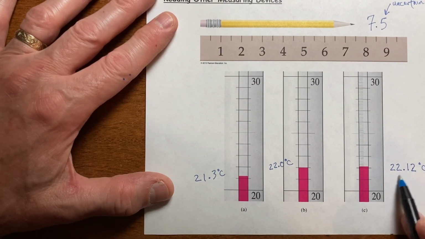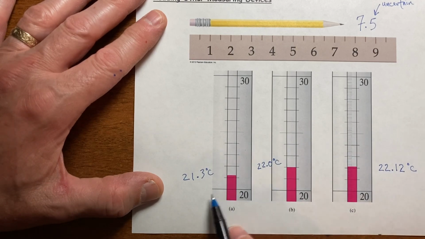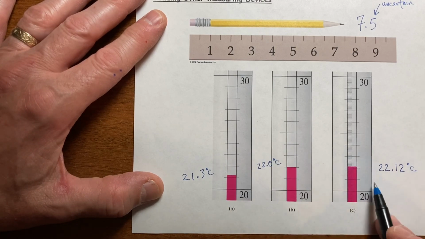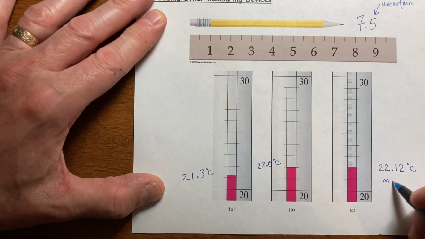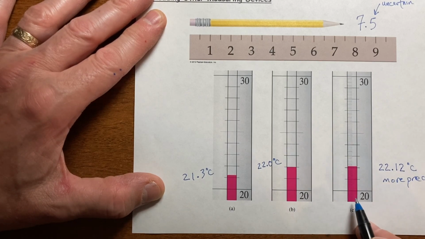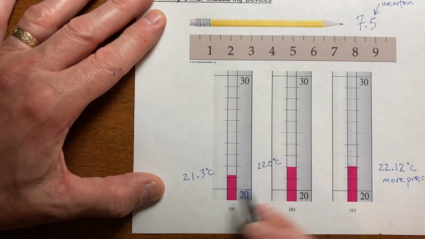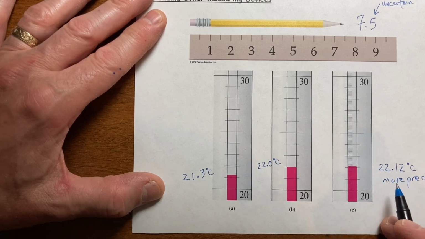Notice that with this particular thermometer, I'm able to get 2 decimal places, and with these, I was only able to get 1. That's because we say this one is more precise, because it has more divisions in between 1 degree Celsius, 20, 21, 22, etc. So that is very important that you can do that.